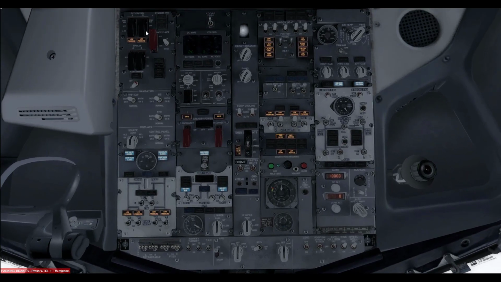And now we're just scanning the overhead, column by column, from top to bottom, from left to right. So, you already saw I put the yaw damper on. You don't need to change anything on this panel. Fuel pumps can stay off. We'll just check the crossfeed. Flick it, make sure the valve open thing illuminates and goes back off, and then turn it off again.